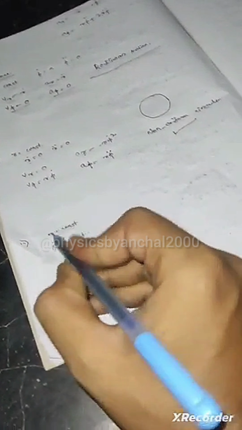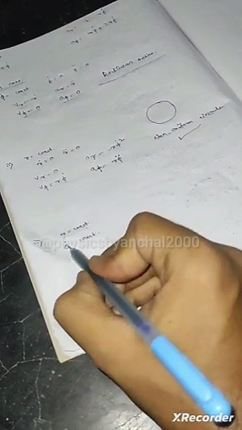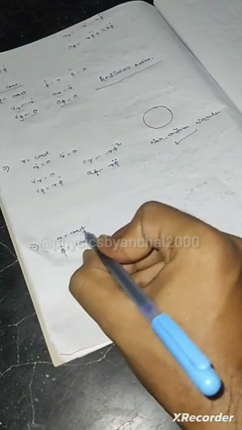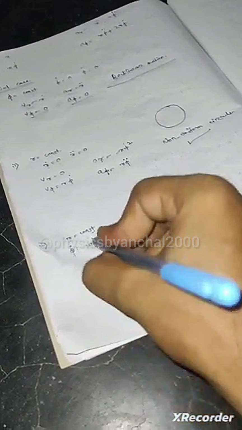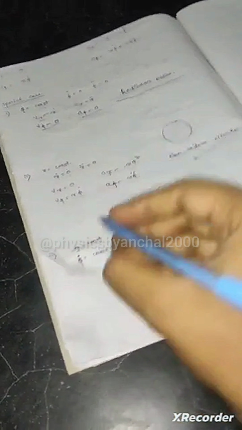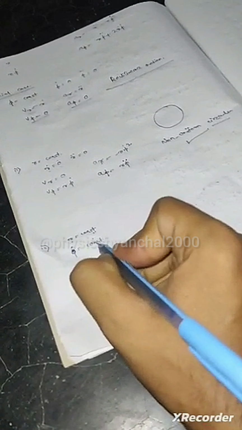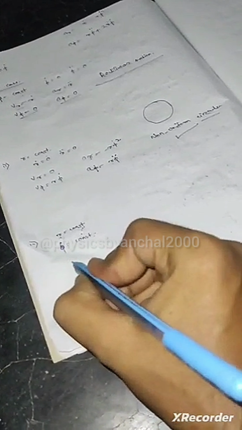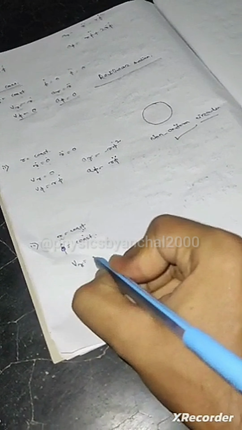Now let's see when r is equal to constant and phi dot is equal to constant. When r is equal to constant, that is, the radius is equal to constant, and phi dot is equal to constant. If the radius is equal to constant, I can get an idea from the previous one that the motion must be circular. But is phi dot equal to constant an extra constraint? Let's see. When r is equal to constant, I can say Vr is equal to 0.